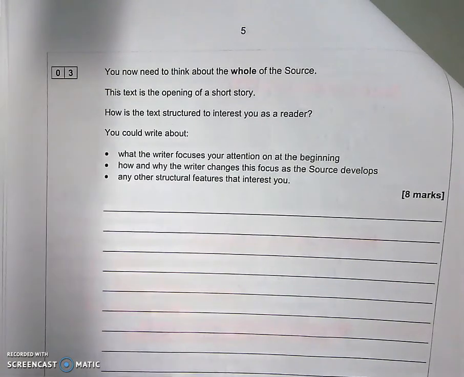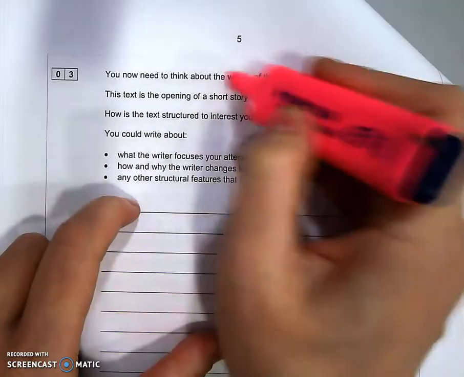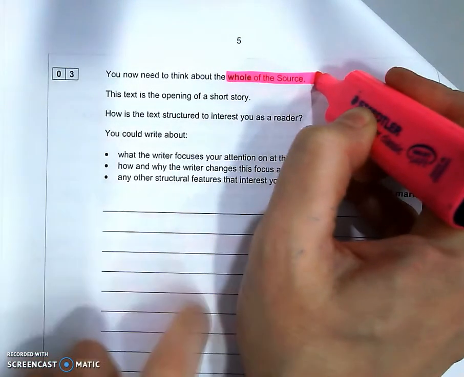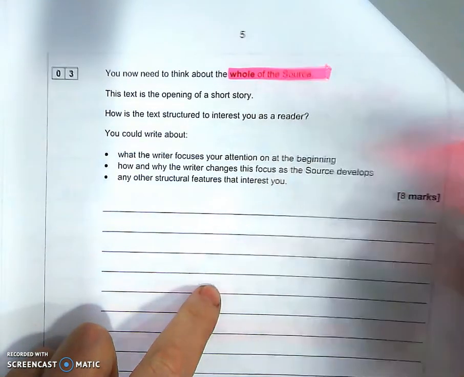Okay, following on then from part one, the exam rubrics for the AQA English Language paper. Now looking at the structure question. This particular question is one that students find quite difficult, okay? So listen quite carefully. This is about structure. This is about the whole of the source, okay?